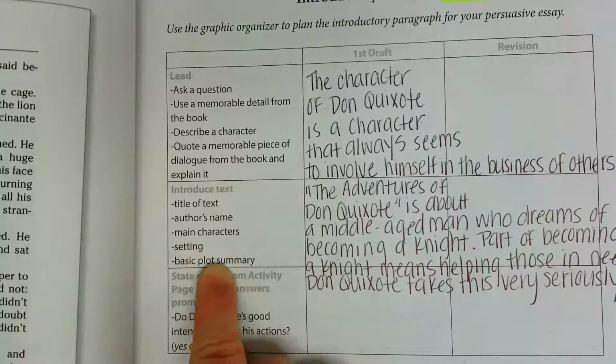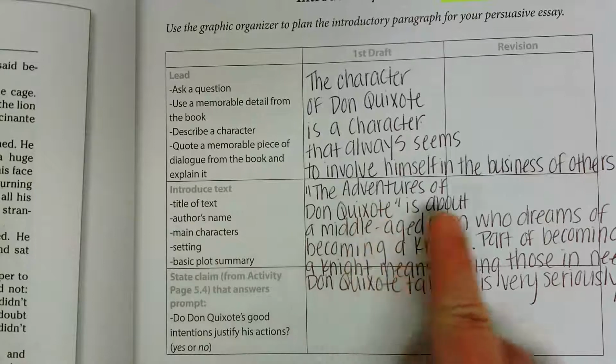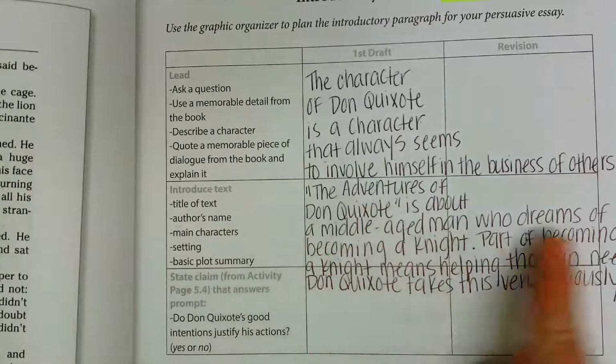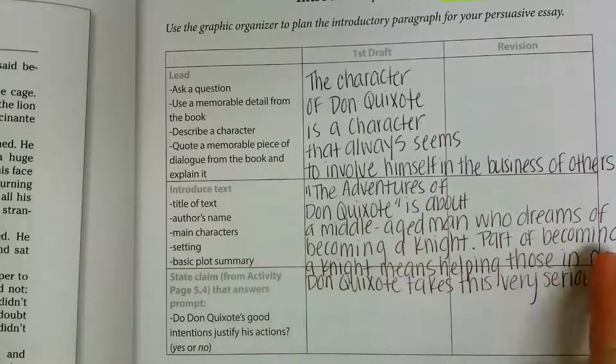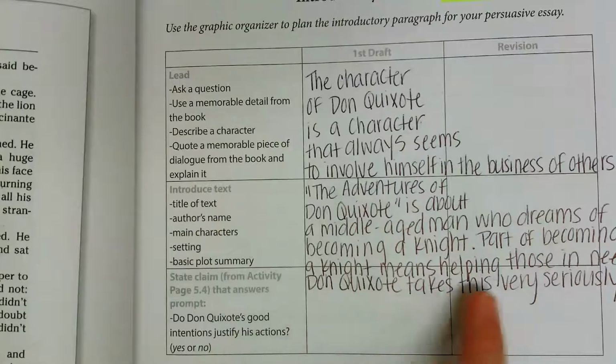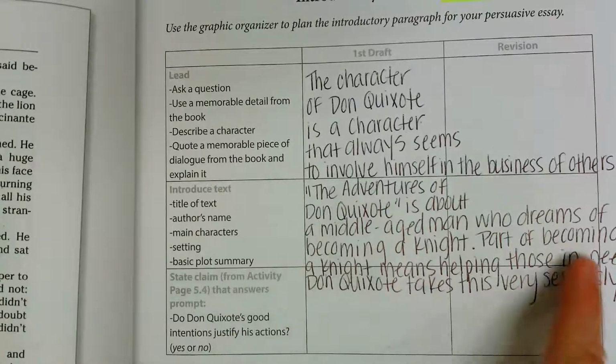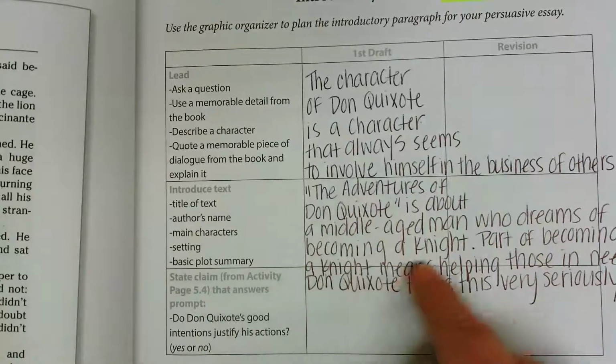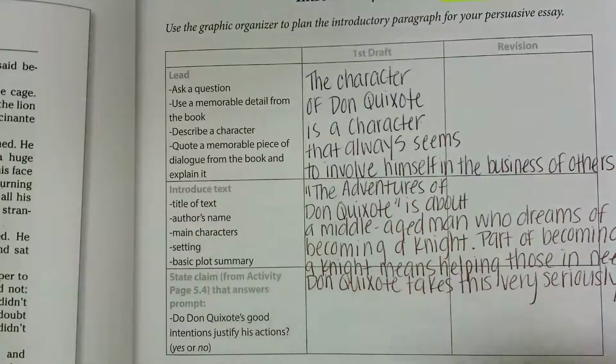So mine says, The Adventures of Don Quixote is about a middle-aged man who dreams of becoming a knight. Part of becoming a knight means helping those in need. Don Quixote takes this very seriously, because this ties into his intentions, right? His intention to become a knight also means that he has the intentions of always trying to help others, even if they may or may not need his help.